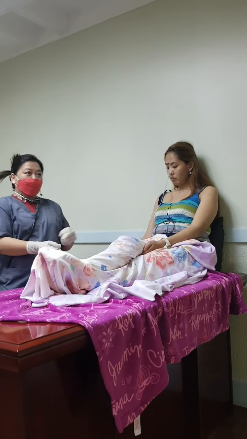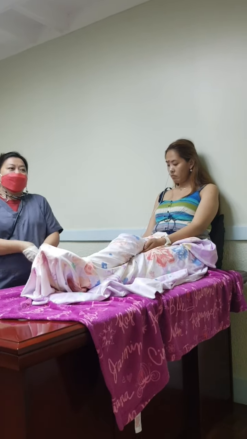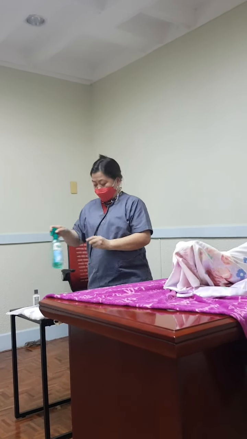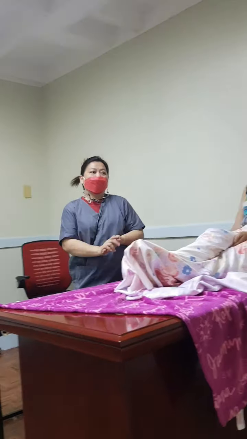Take off and dispose of the gloves. Perform hand hygiene. Replace and properly dispose of equipment to prevent the spread of infection and to prepare for the next procedure.